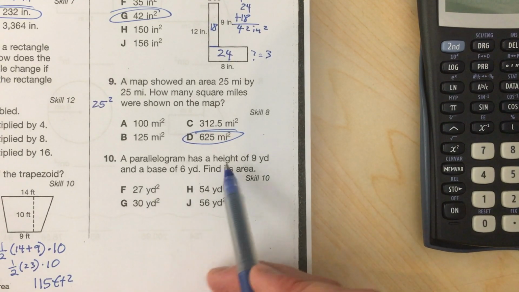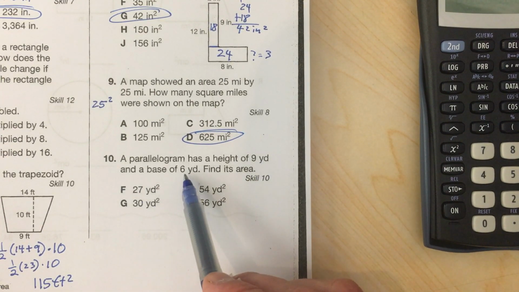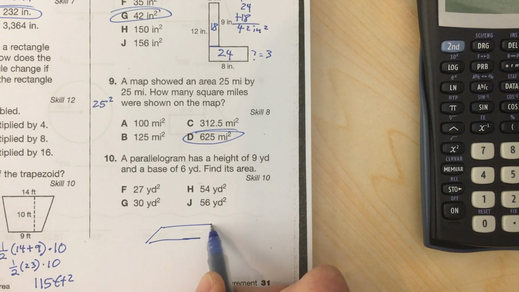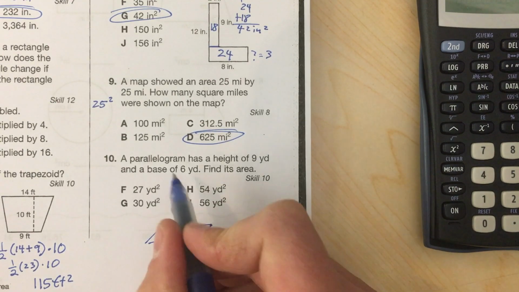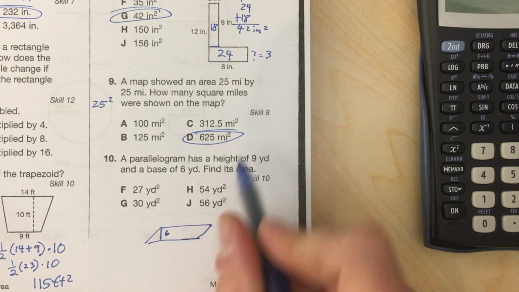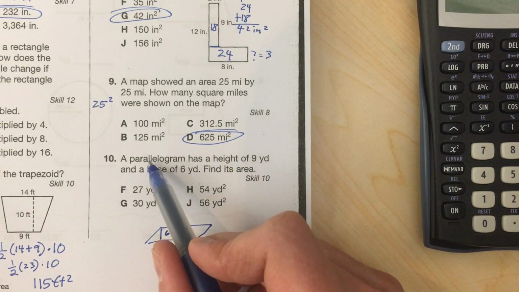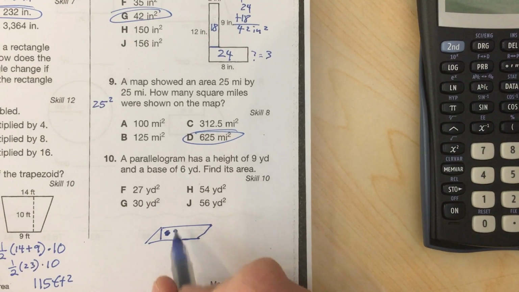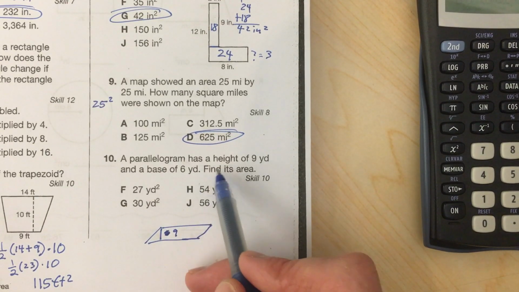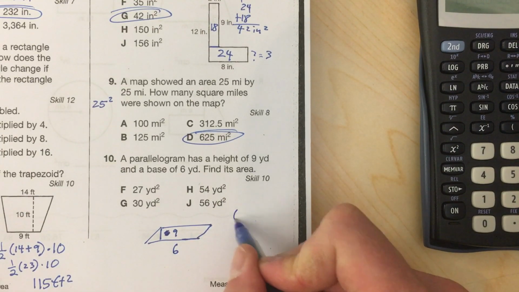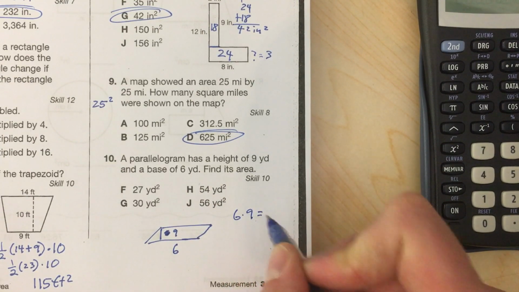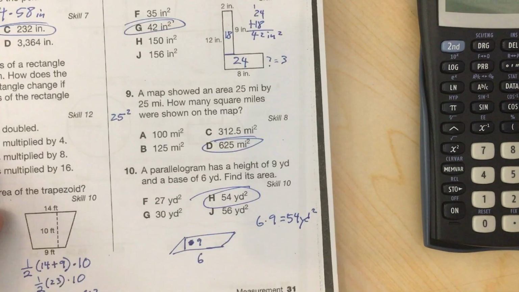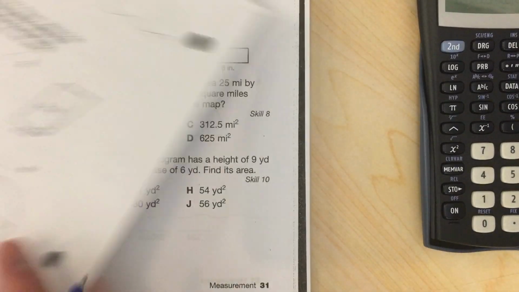All right, a parallelogram has a height of 9 yards and a base of 6 yards. So we're talking about a parallelogram. It's taller than it is wide. So a height of 9 yards and a base of 6 yards. So that is 6 times 9, which is 54 yards squared. Okay. All right. Flip it over.